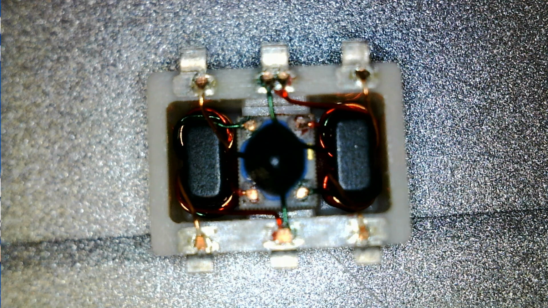Just thought I'd do a quick microscope view of the balanced mixer, and as you can see, on the left and the right are the 2 little transformers, and the blob in the center is the diode ring substrate. So, balanced mixers.